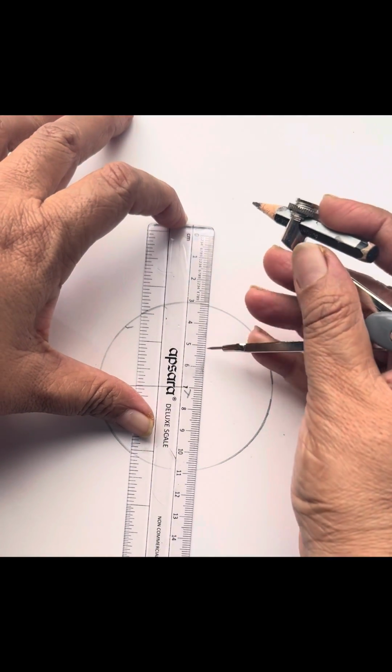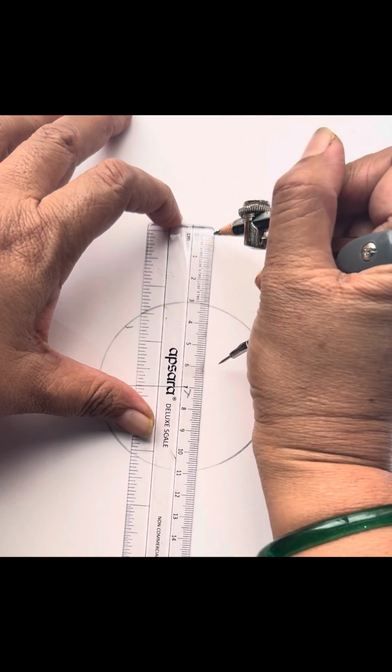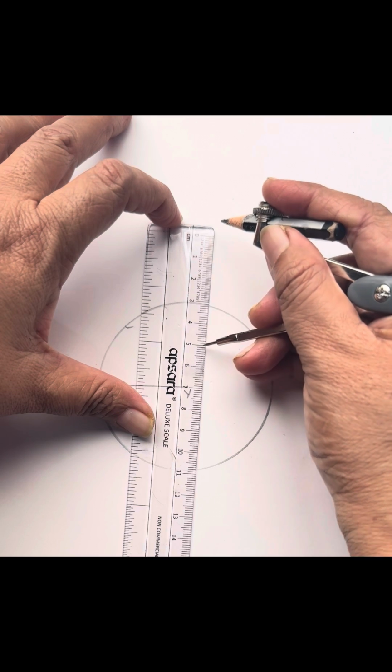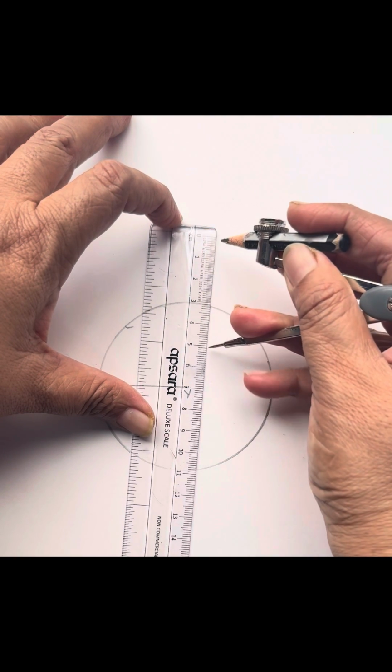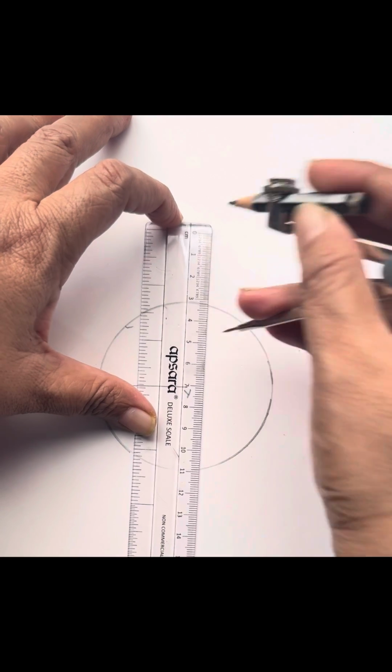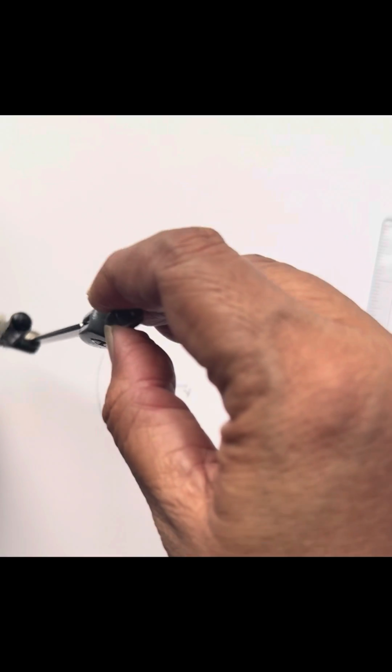Now the other side is 5 centimeters, so we just broaden the compass and measure 5 centimeter. And take X as a center now. And draw a circle, another circle.